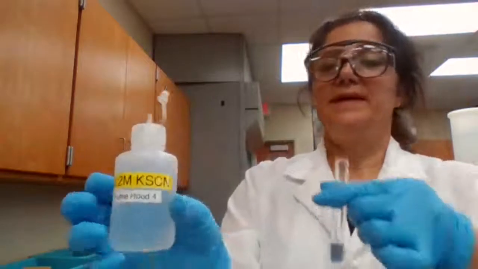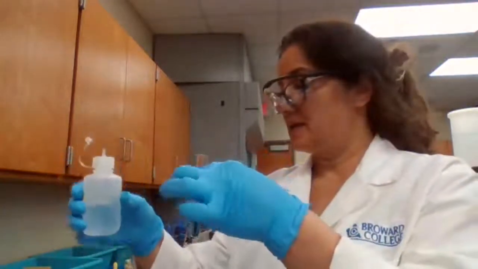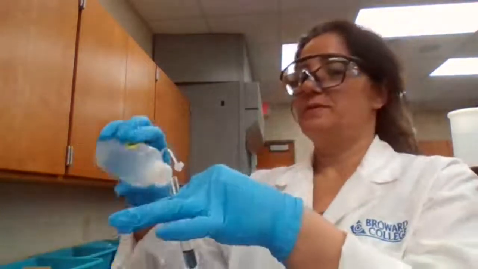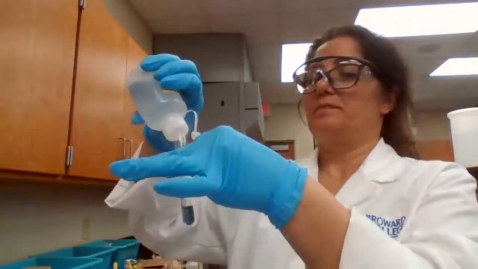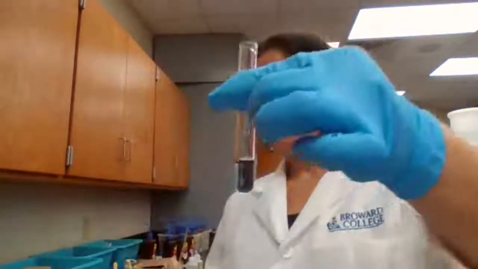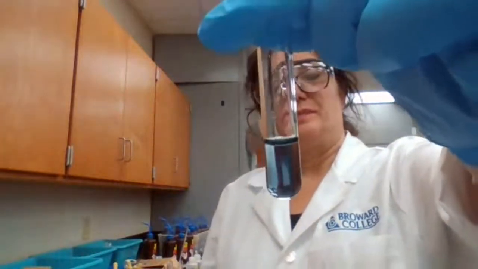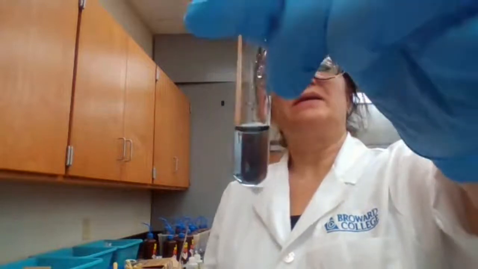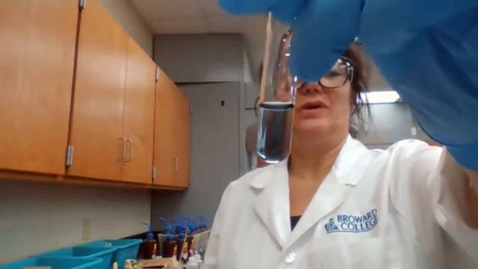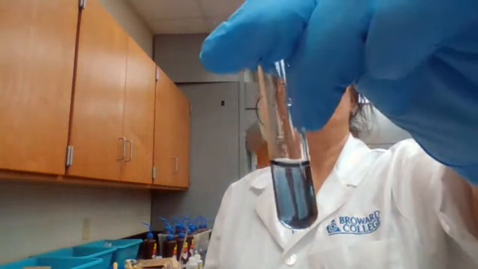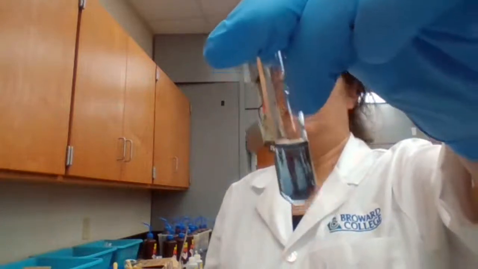Okay. KSCN, we're adding 2 drops. After adding KSCN, this is the solution. Record your observation, so you can decide later if you have any iron or you don't have iron. Okay, record your observation. This is for part 3D after addition of KSCN.